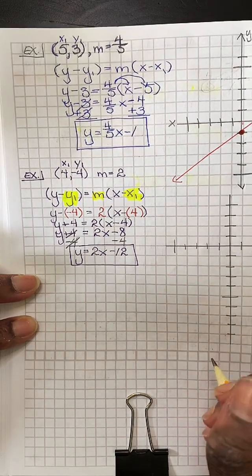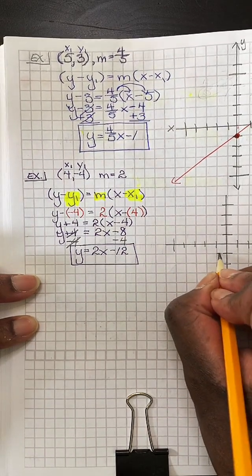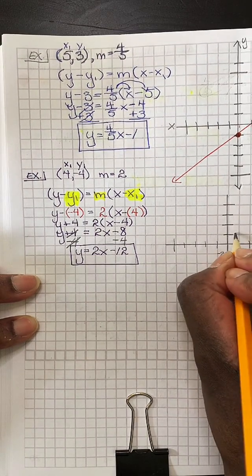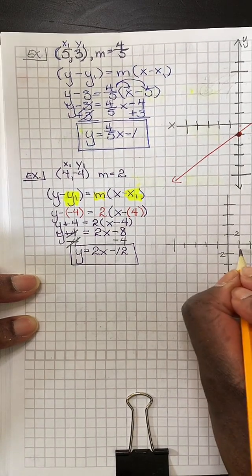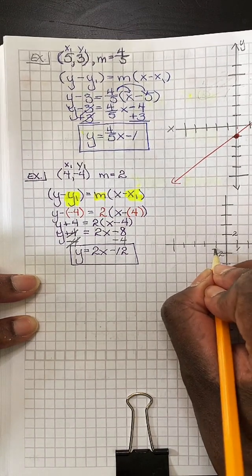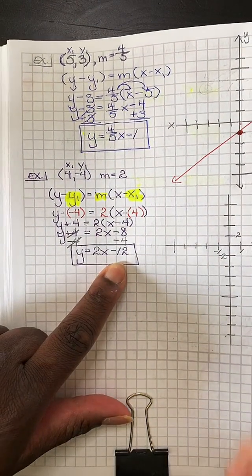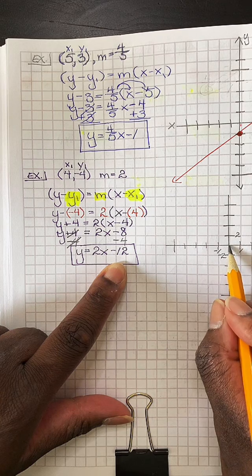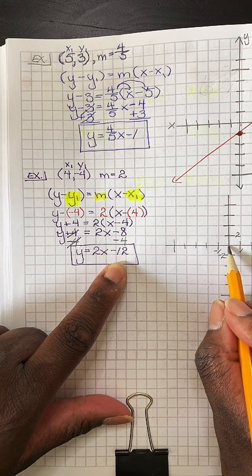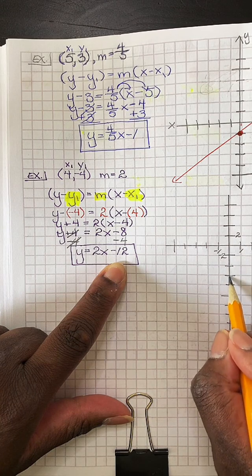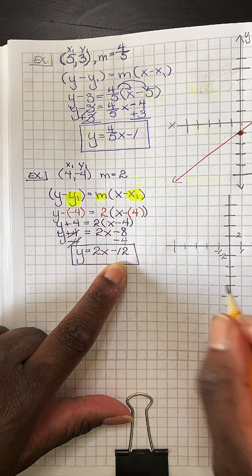All right, so this will be a negative 2 here, this will be a positive 2 here. This will be a positive 1, and this will be a negative 1. All right, so starting at the 0, I'm going to go down to negative 12. So it's 2, 4, 6, 8, 10, 12.